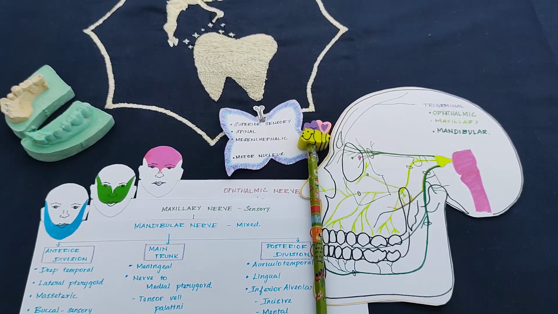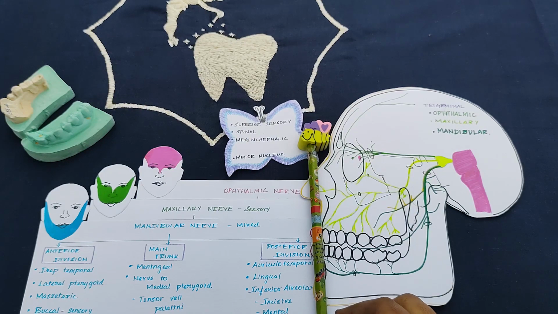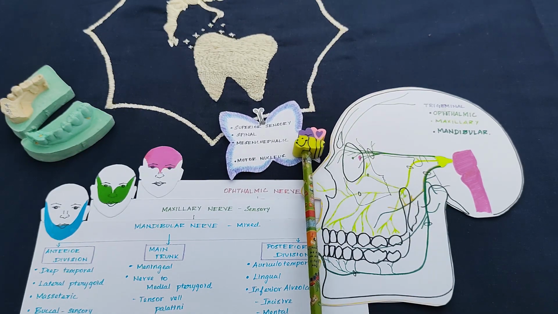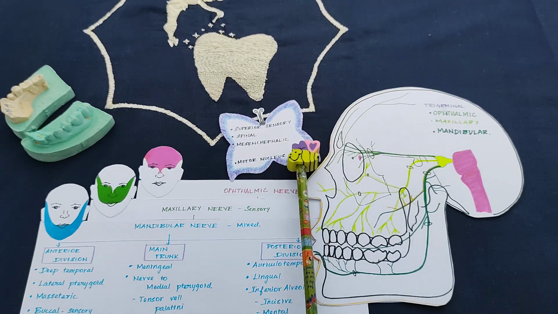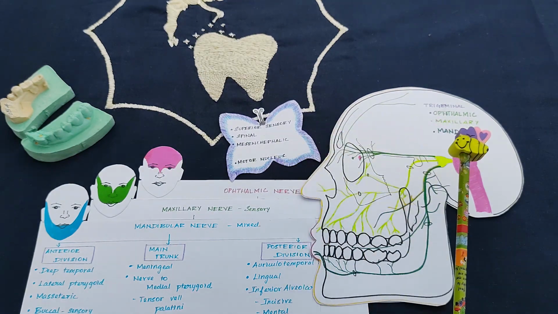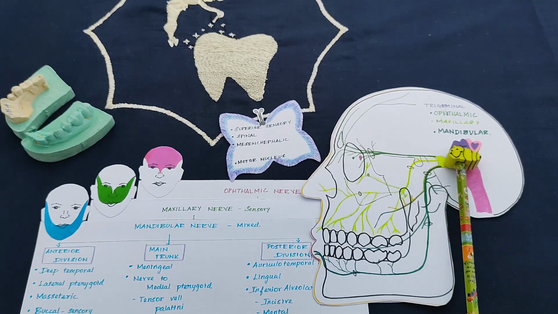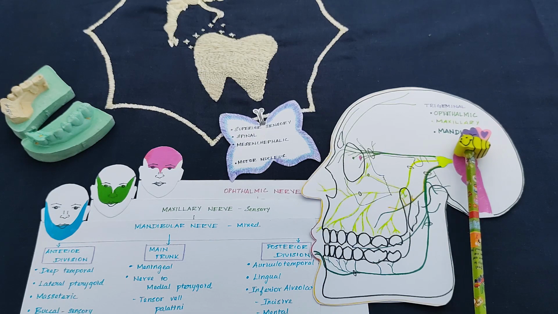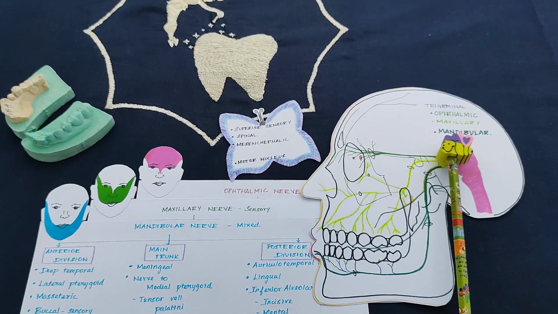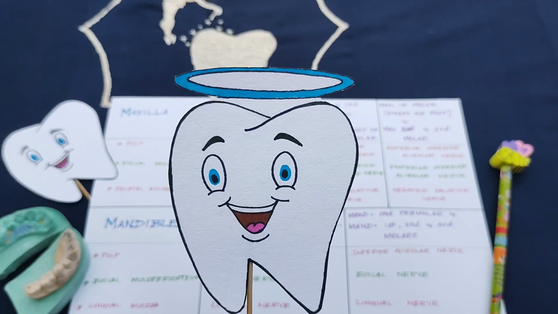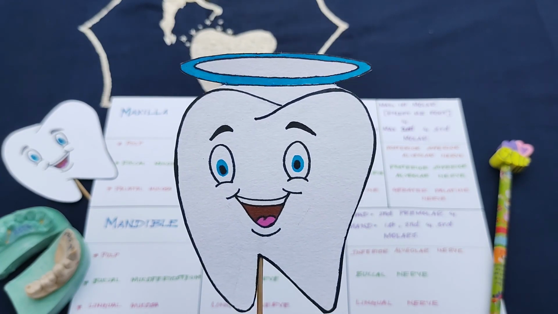So the nuclei in afferent column are superior sensory nucleus, spinal nucleus, and mesencephalic nucleus. And the nucleus in efferent column is the motor nucleus of fifth nerve. And from here, that is from pons, the nerve travels anteriorly towards the petrous part of temporal bone where the trigeminal ganglion is located, and here it divides into three different branches which we saw previously.